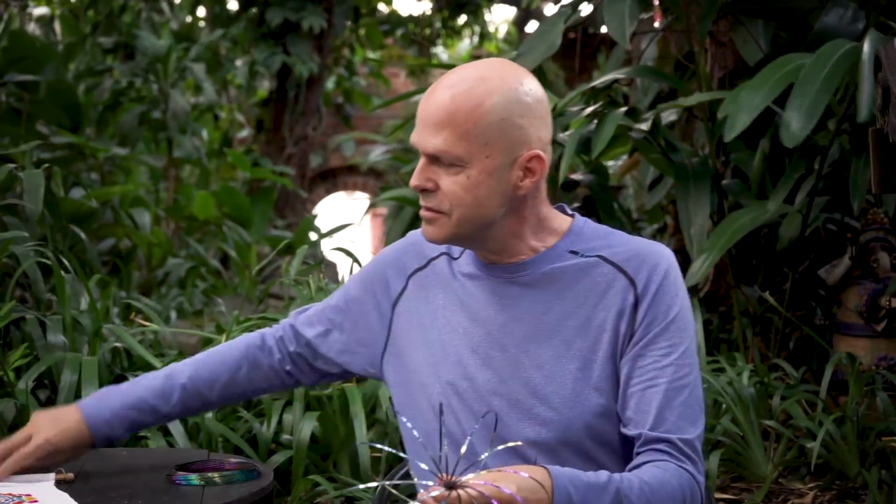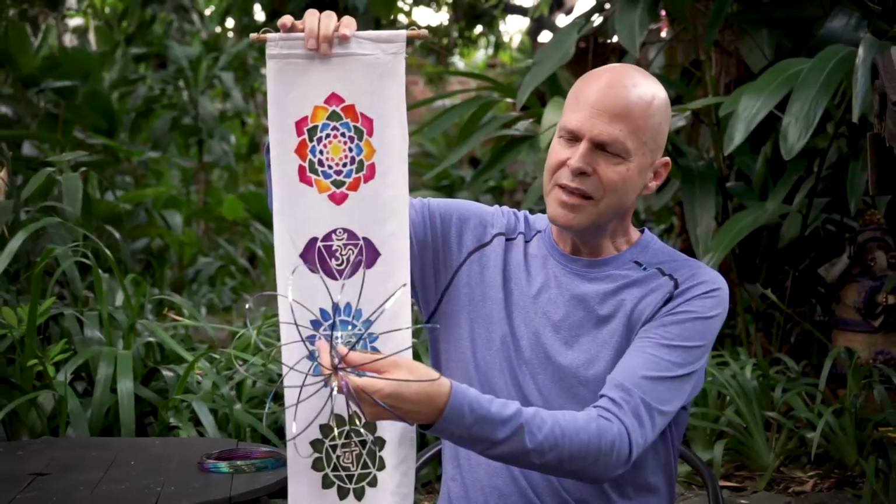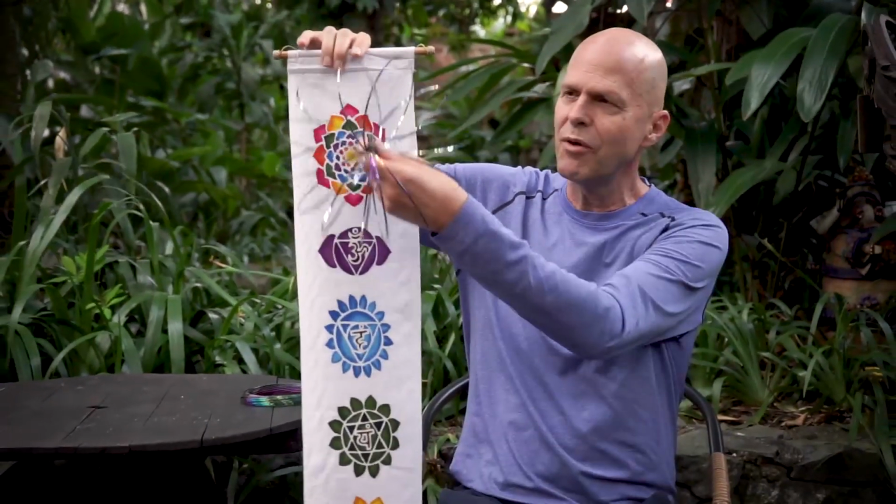Now, the three-dimensional form of the infinity is the torus, the toric field. As you can see, it works like this. Each of these represents the chakras, so you have them like this. We just have one, but they're in this direction, and you have a front and a back, and there's a polarity to it.